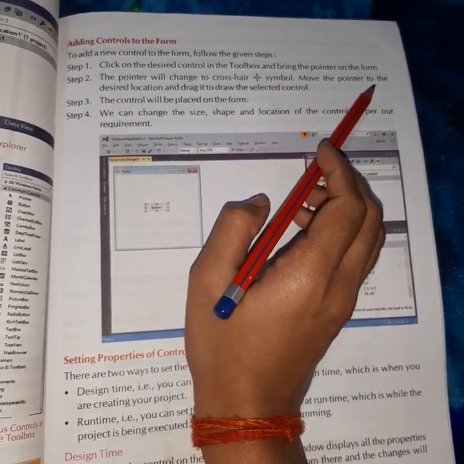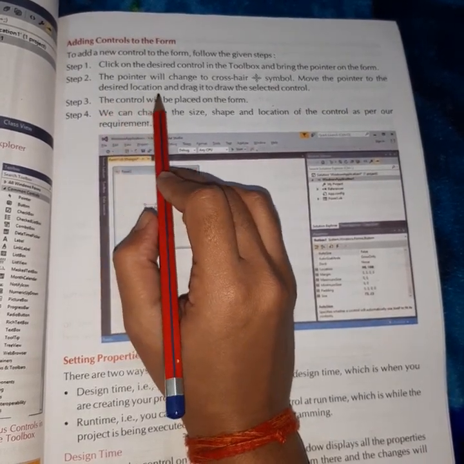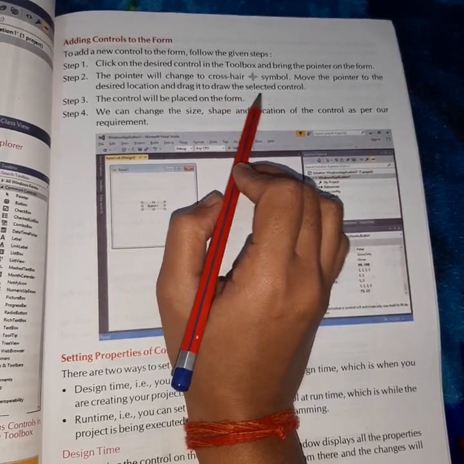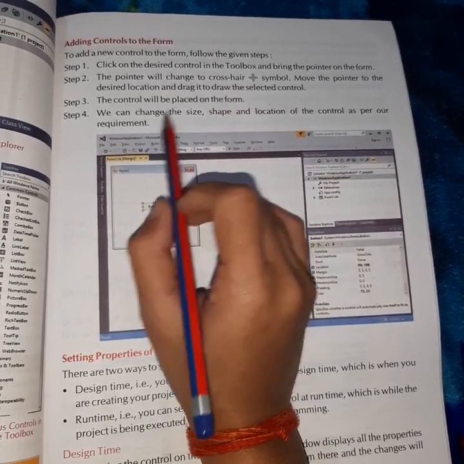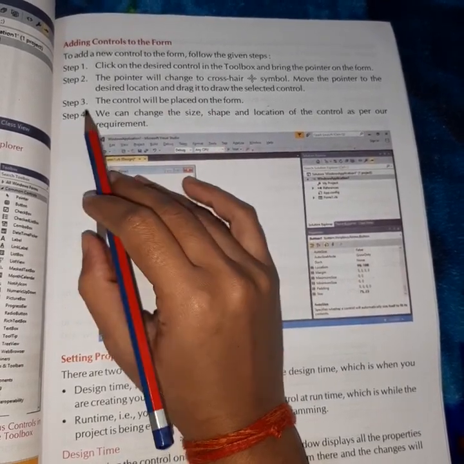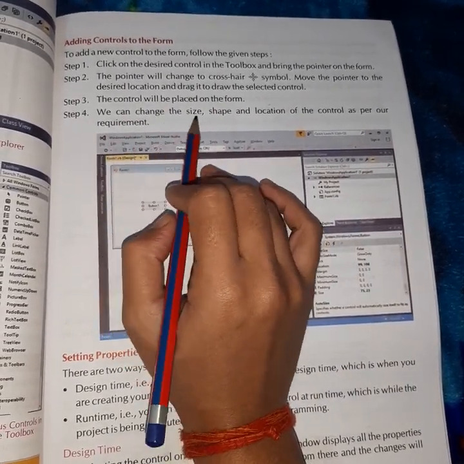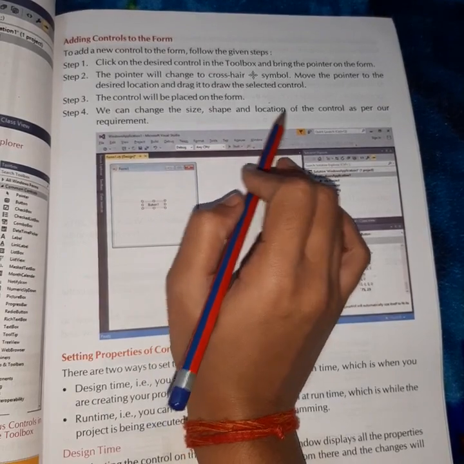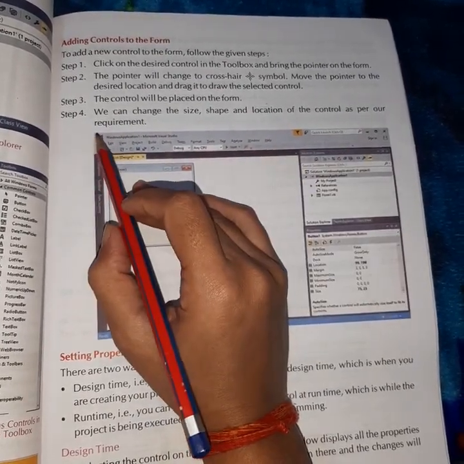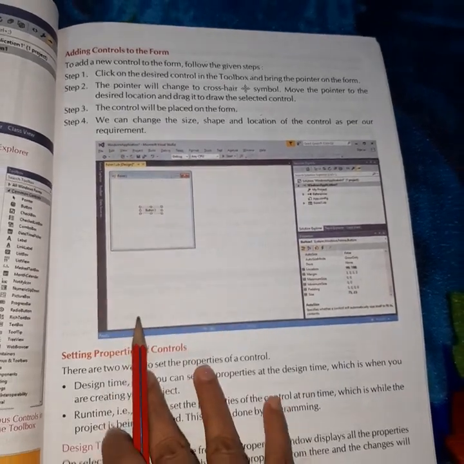Move the pointer to the desired location and drag the selected control. Step 3. The control will be placed on the form. Step 4. We can change the size, shape, and location of the control as per our requirement.